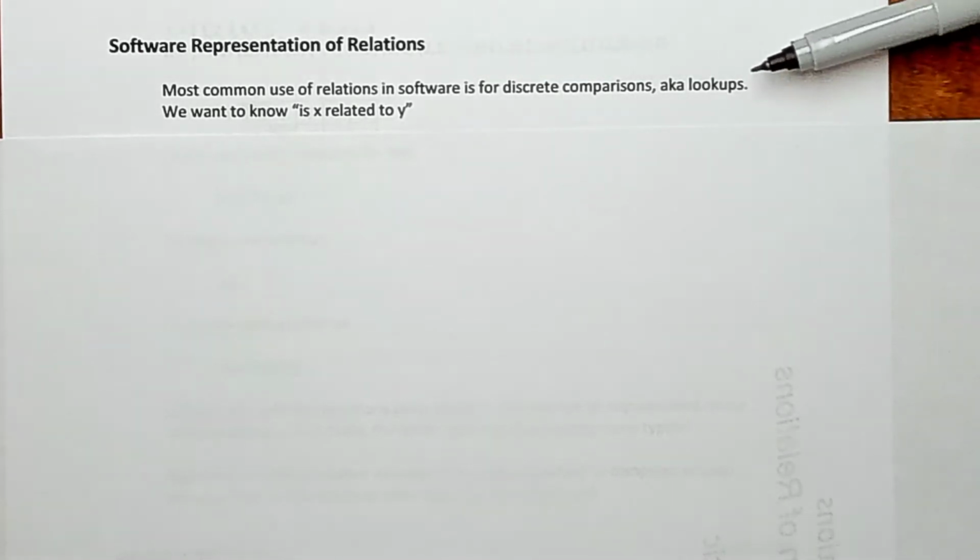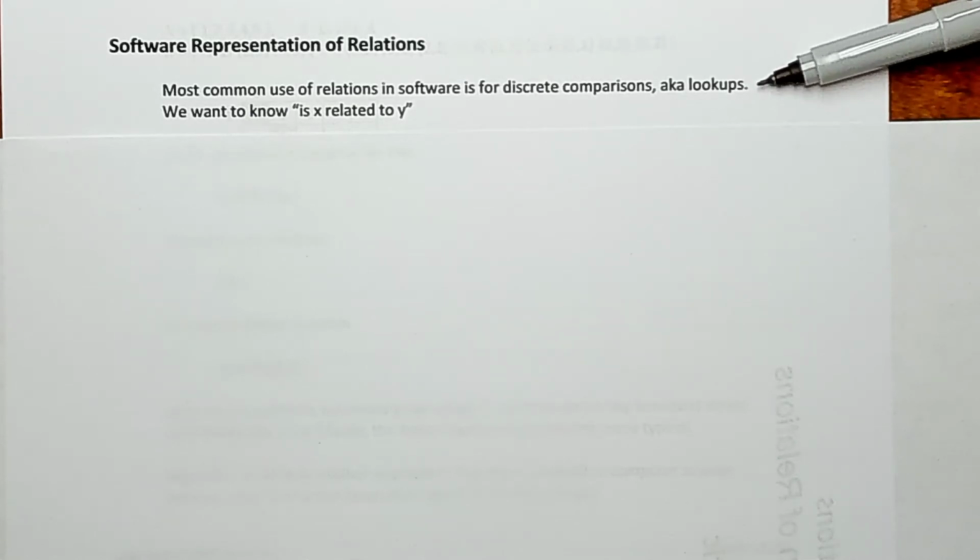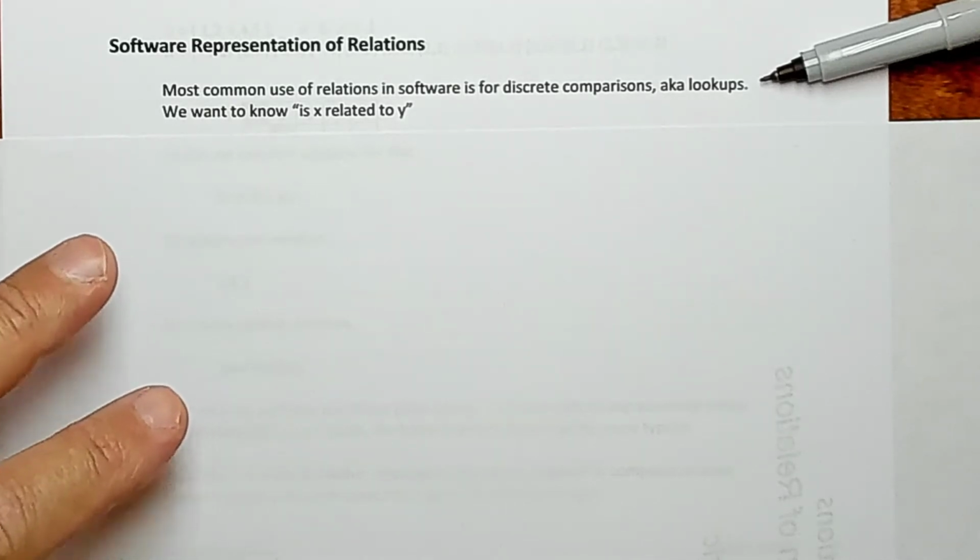Why would we do that? Well, most of the time we're doing lookups. You remember rock, paper, scissors from the previous lecture. Go look at that if you need to. Or the Animal Farm example I had in there. Sometimes the only way to define relations between elements so that you can do a comparison in code is a lookup.